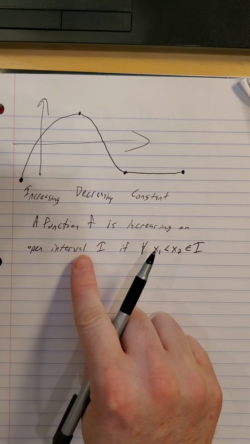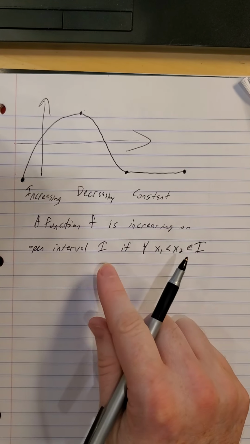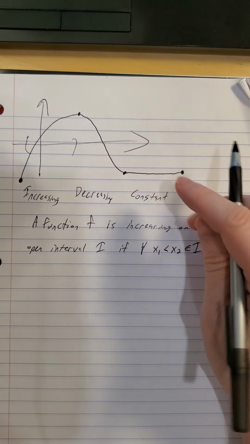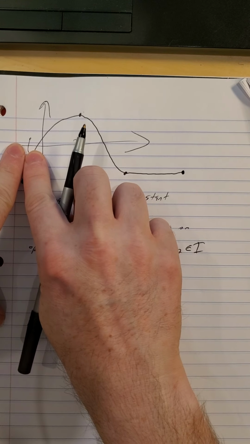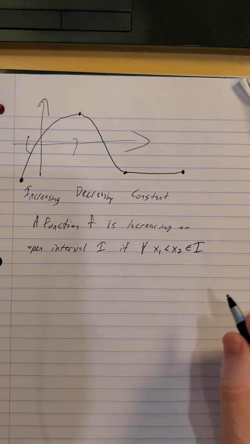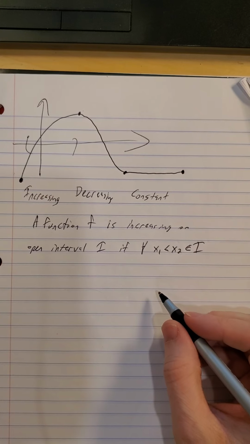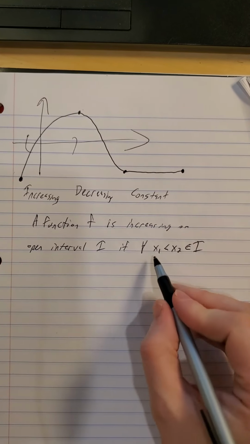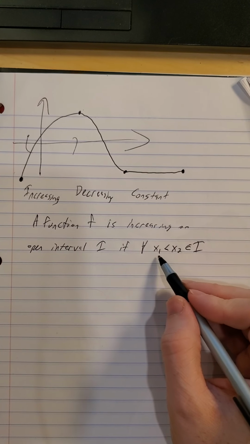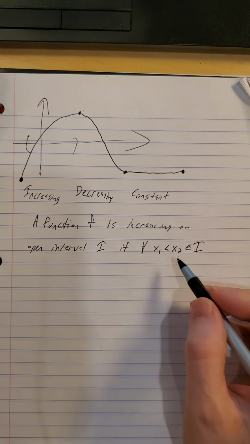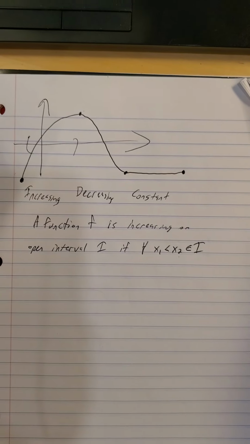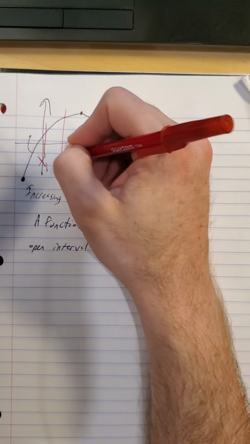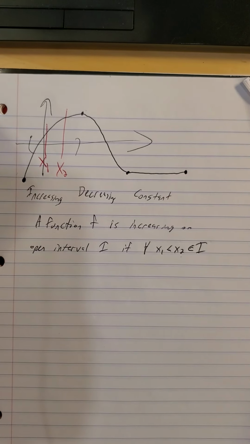So function f is increasing on open interval I. So we'll make this our open interval, from this x value on the left to this x value on the right, if for all x1 less than x2 on open interval I, don't let the notation scare you on this. If x1 is less than x2, that just means this point's on the left, this point's on the right. It's getting crowded there. I'll switch colors, make it a little easier to read. There's x1, there's x2.